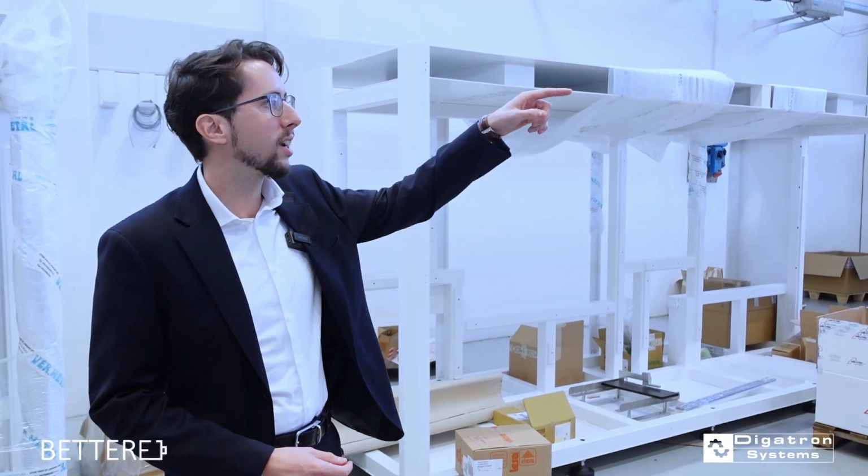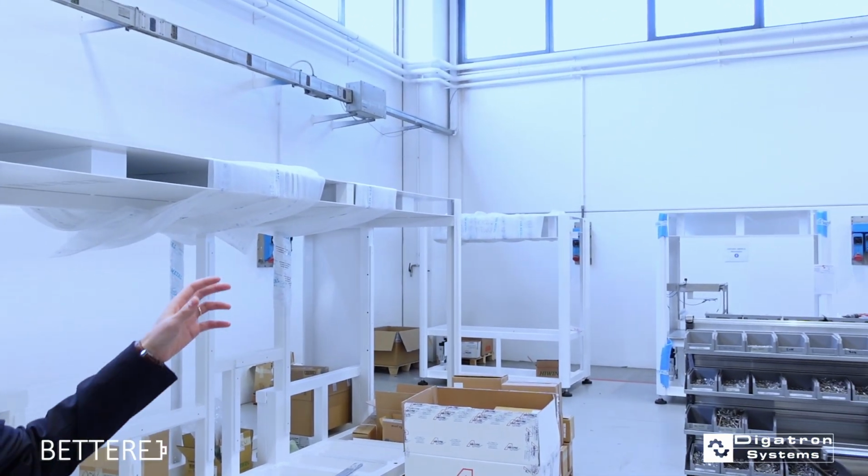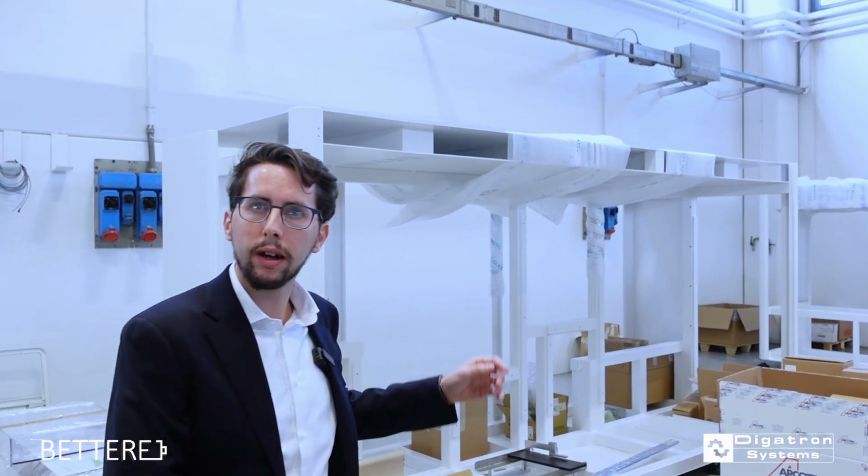So for example, in the next machines there, which are for the pouch assembly line, you can see some of the components that are being assembled. So we can move there if you like.